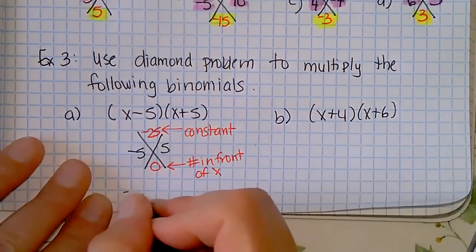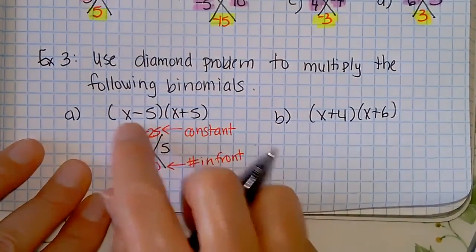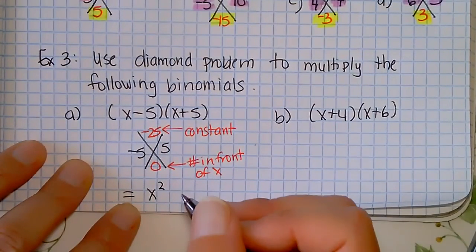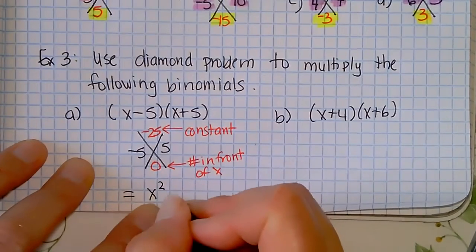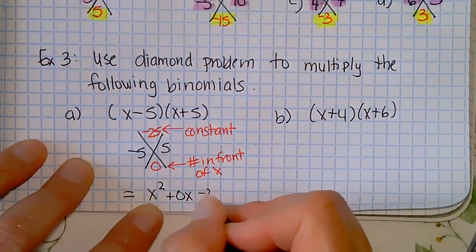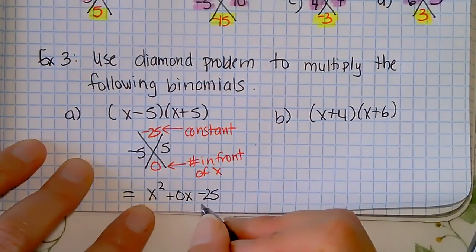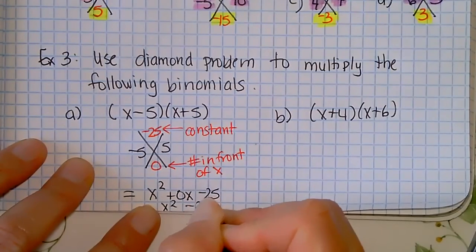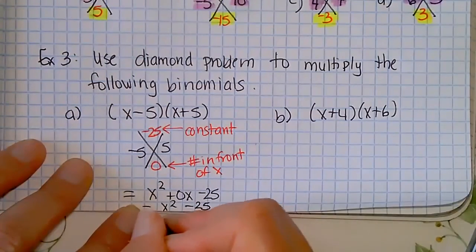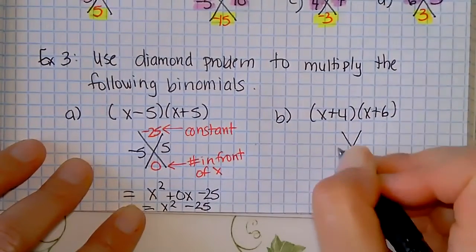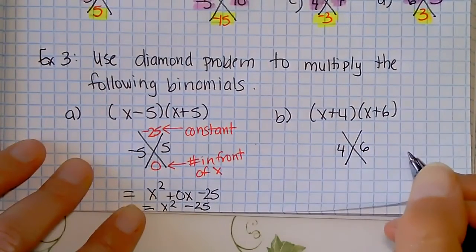So remember, for all of these problems, you're going to have an x times an x, which gives you the x squared. We're just trying to find the number in front of the x. So we're going to get 0x, and then we're going to get -25. Now, I can really clean this up, and this is going to be x squared minus 25, and that's your answer.